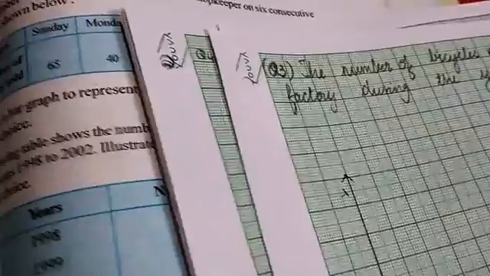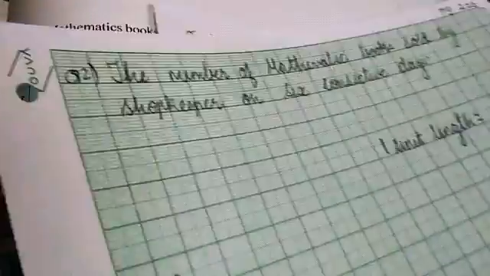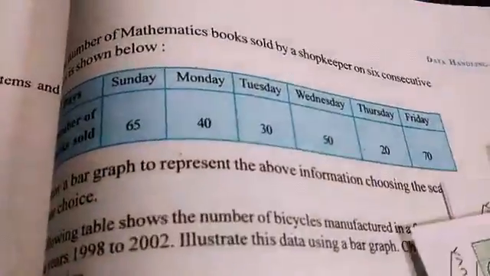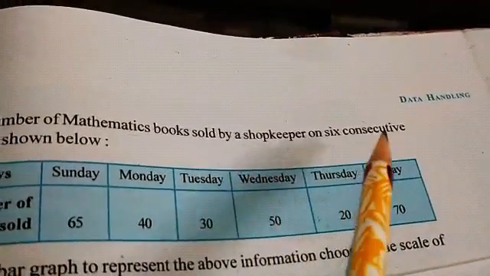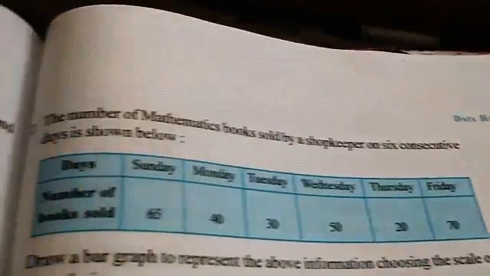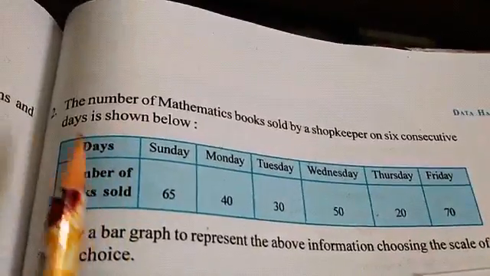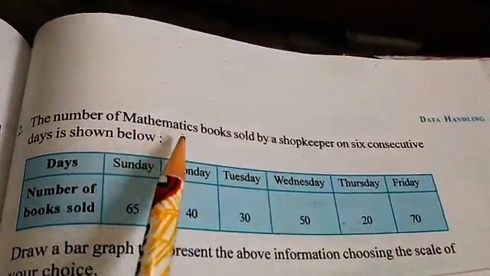Now we go for your question number 2. Right? We go for question number 2. What is question number 2? Let's see. Here: the number of mathematics books sold by a shopkeeper on 6 consecutive days are given below. There is one shopkeeper who sold some mathematics books.